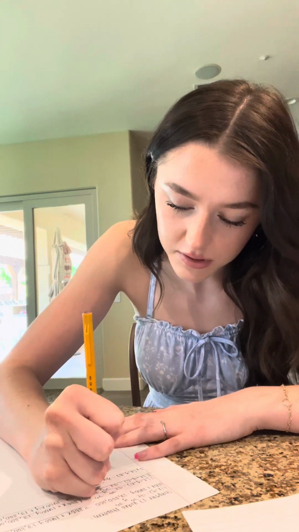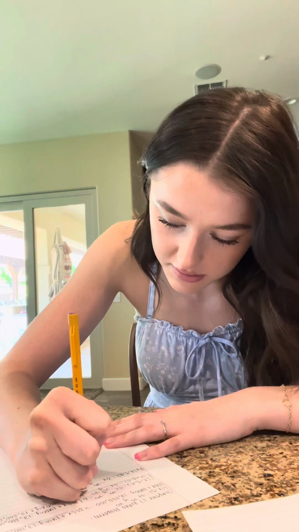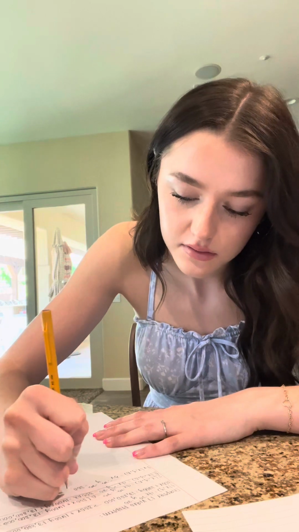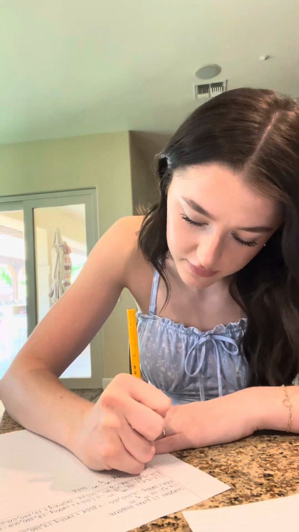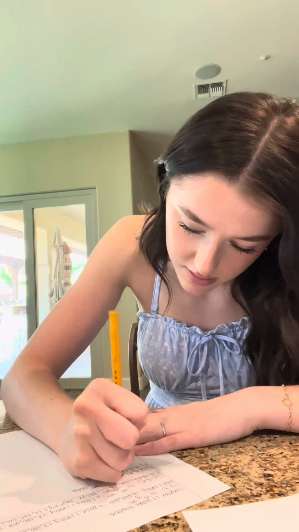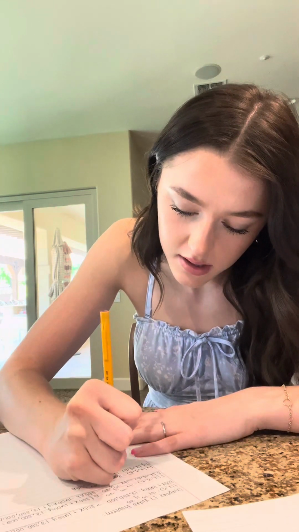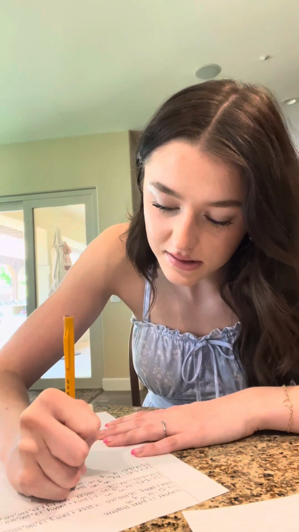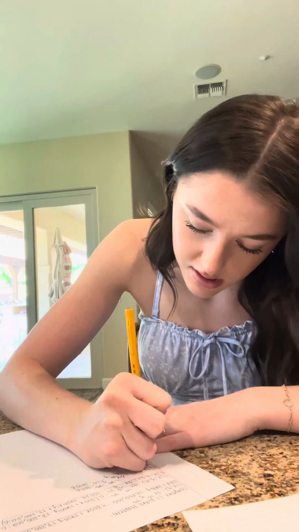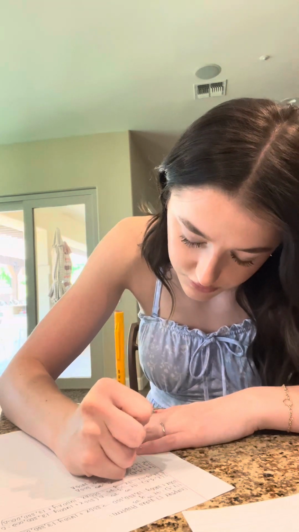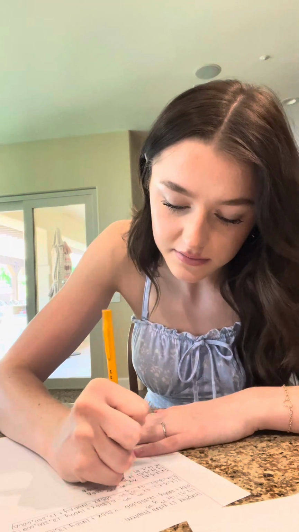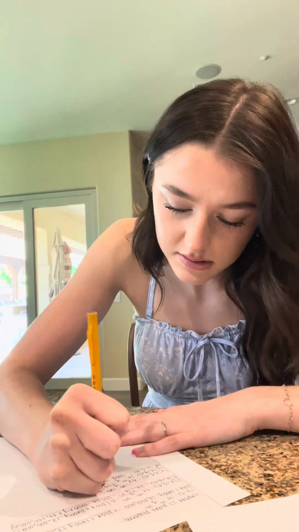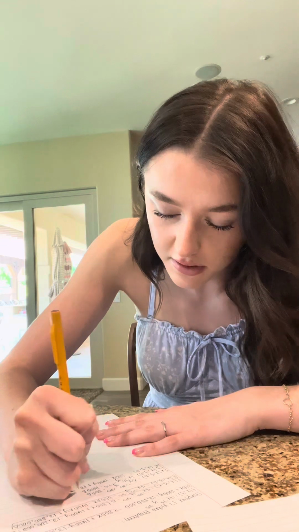3x^-0.25 times y^0.25 minus 800 Lagrange. And then the f of y partial derivative is 1x^0.75 times y^-0.75 minus 1,600 Lagrange, and then the f of Lagrange partial derivative would be negative 800x minus 1,600y plus the 12.8 million.